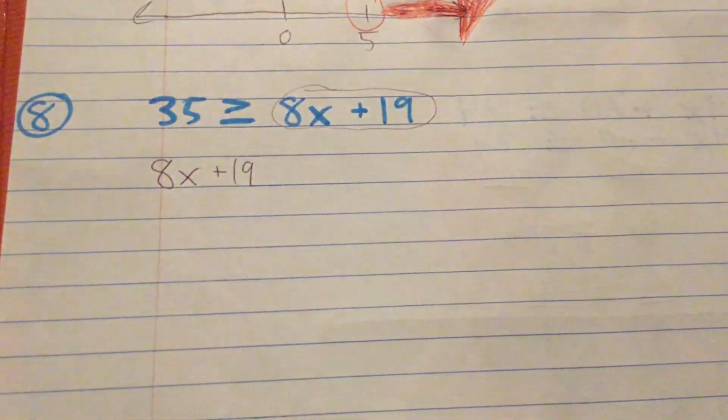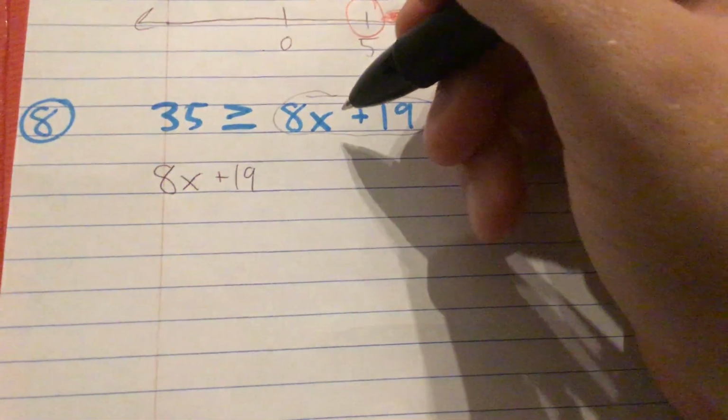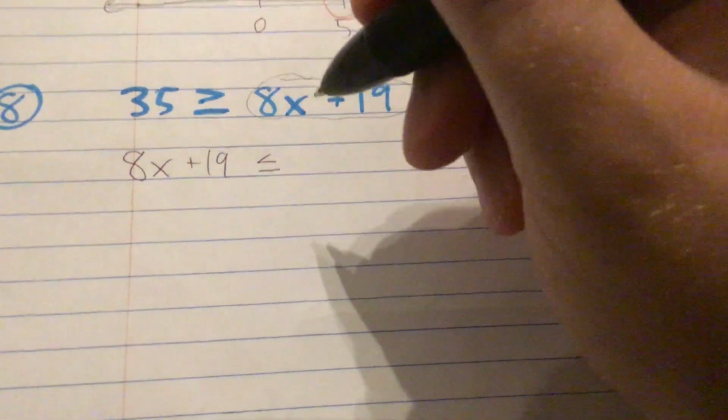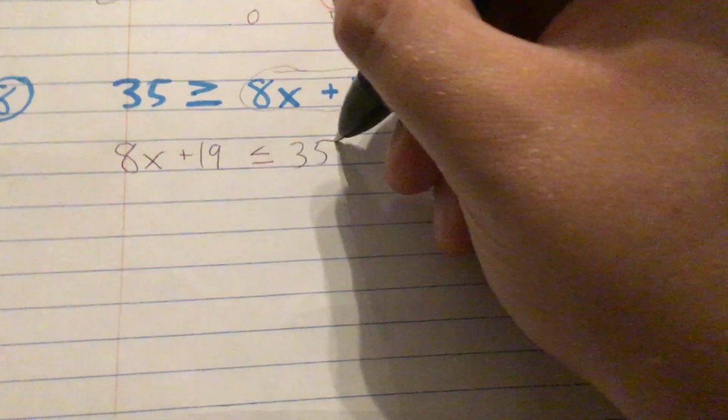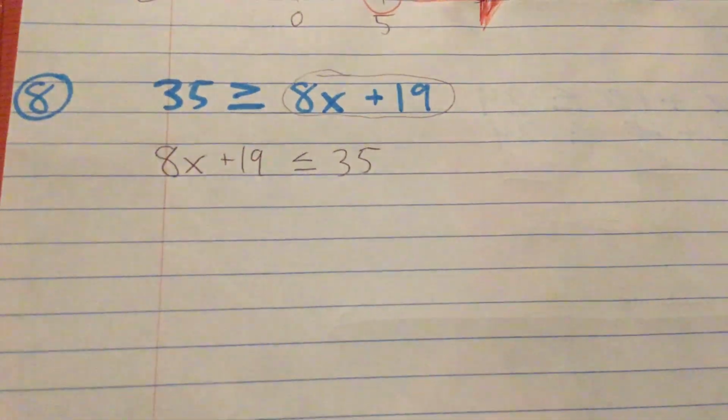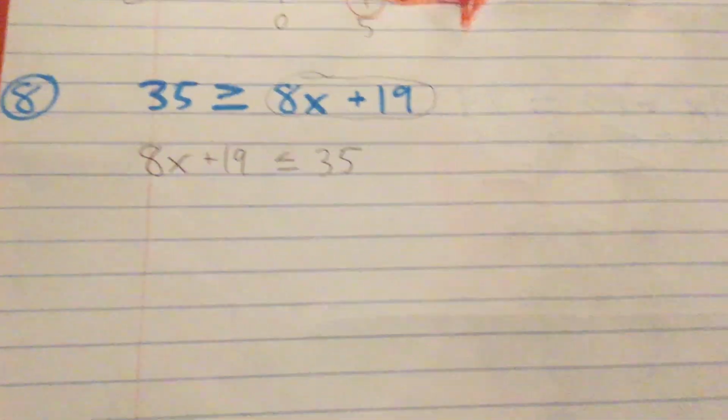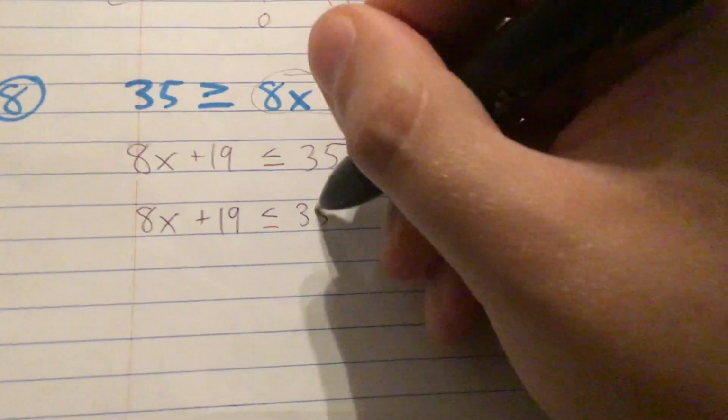If the left side is greater than or equal to the right side, then the right side must be less than or equal to the left side. So 8x plus 19 can be less than or equal to 35, because that eases my anxiety a little bit. Okay, so now we've got 8x plus 19 is less than or equal to 35.